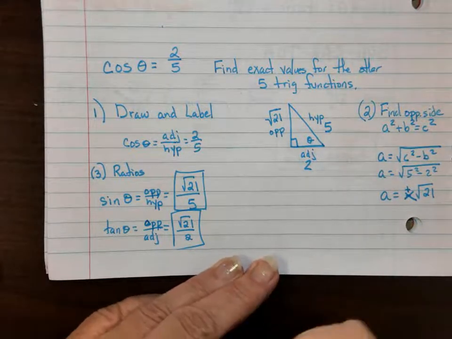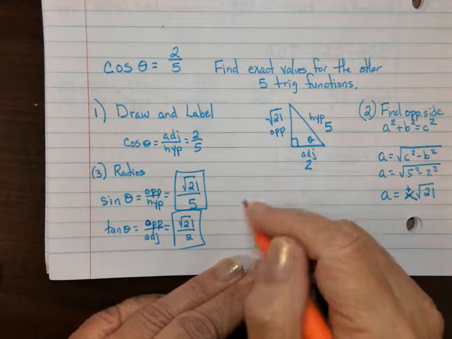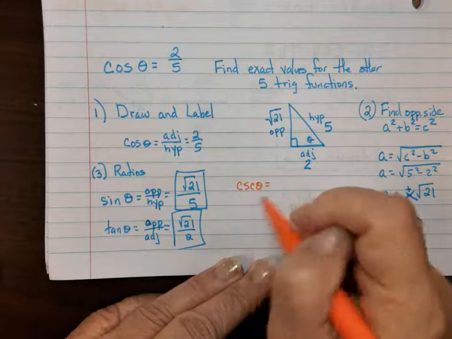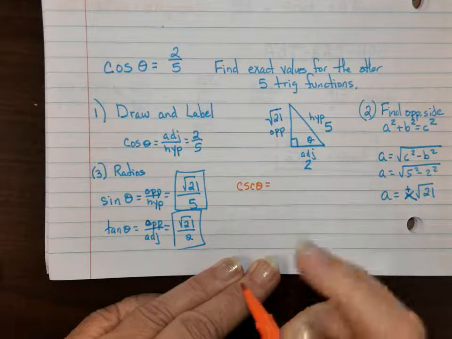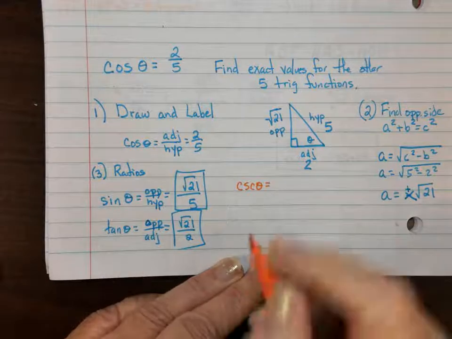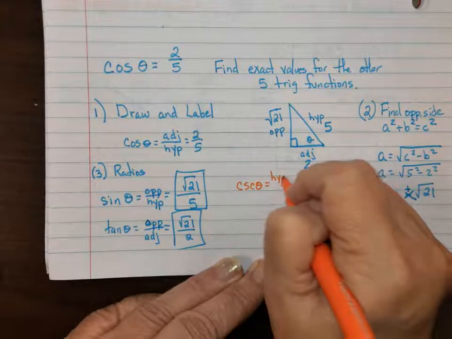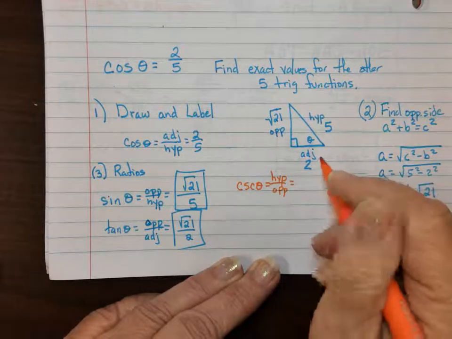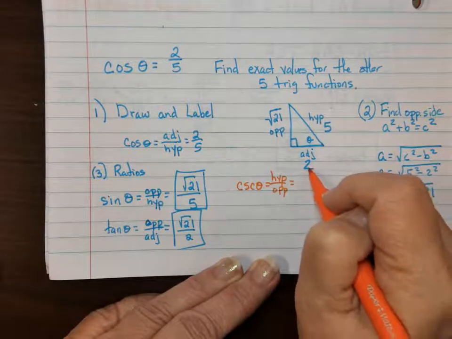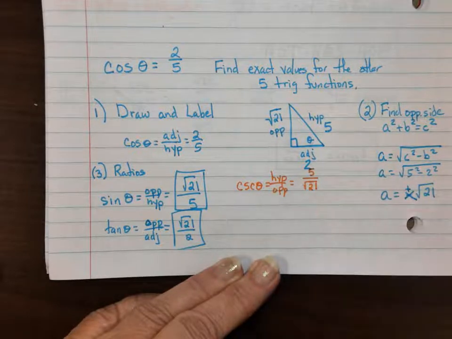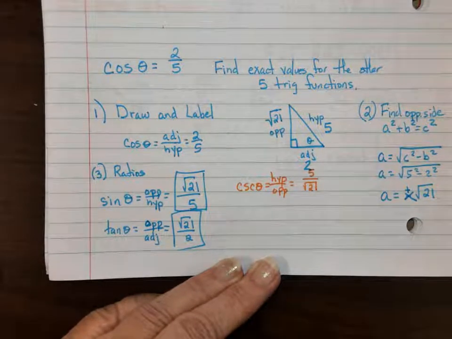Alright, well then we need our reciprocal functions. Right? So we need cosecant of theta. That one's the reciprocal of sine. So it's hypotenuse over opposite. So that's going to be 5 over the square root of 21. Now here we have to do another thing before we box that answer.